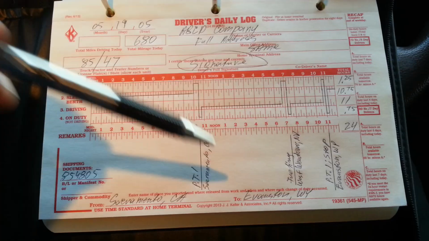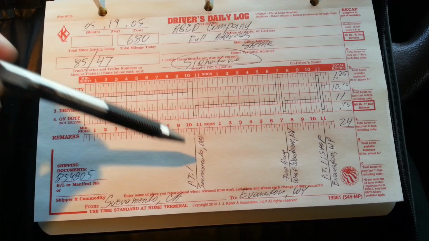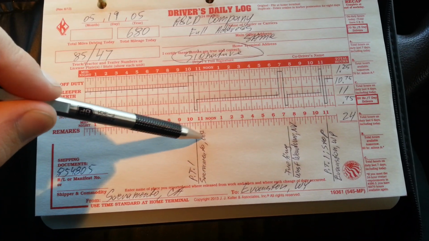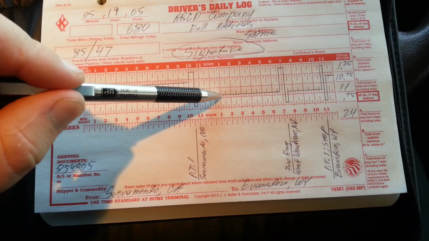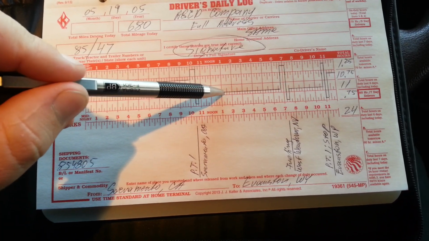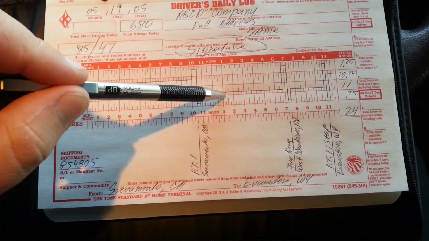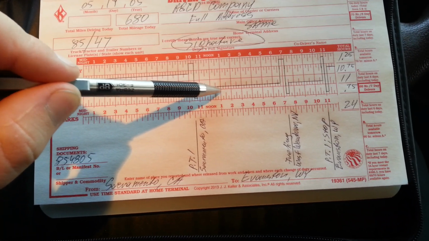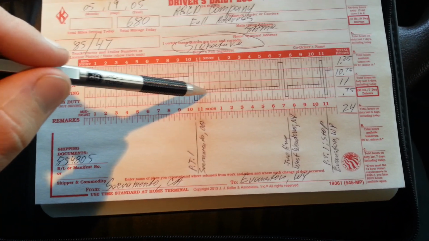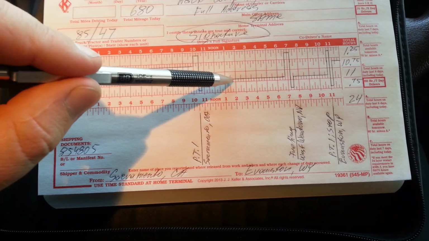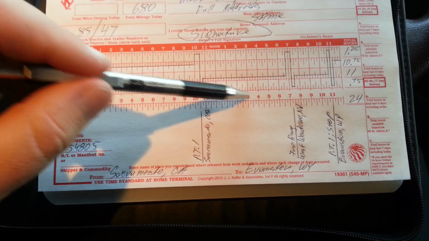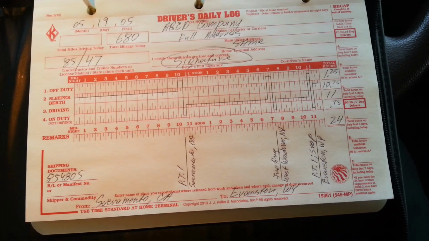Speed limit in Wyoming. I started from Sacramento, California, and drove about 100 miles until I reached the Nevada border. The speed limit is 55 in California, and 75 in Nevada, even 80 in some areas.